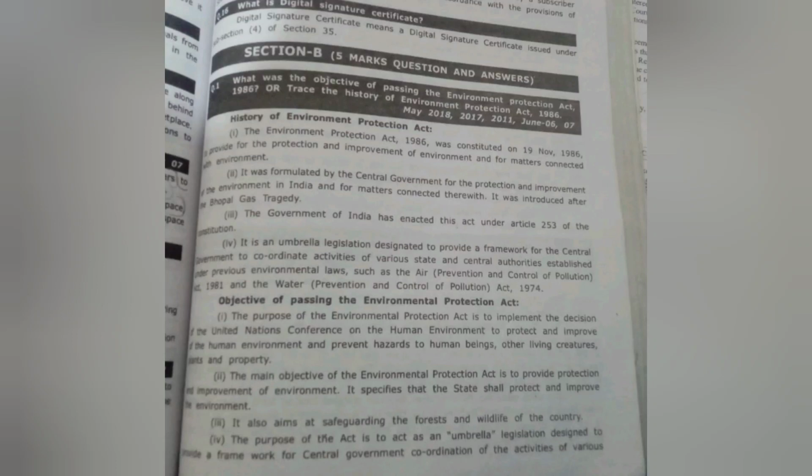So the history of the Environment Protection Act is that the Environment Protection Act, 1986 was constituted on 19th of November 1986 to provide for the protection and improvement of the environment and for matters connected therewith. It was formulated by the central government for the protection and improvement of the environment in India. It was introduced after the Bhopal gas tragedy.